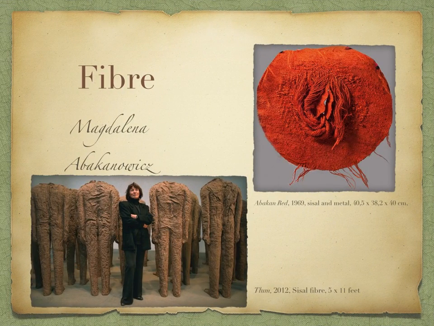Now our last work is by Magdalena, and the art form is textiles. She uses three-dimensional artworks. On the left, there's an artwork called Come, and they're gigantic figures made of fibre. The other work on the right is bright red, made from exactly the same material. They are two very different works, but the artist started with the one on the right and broke tradition by making them 3D.